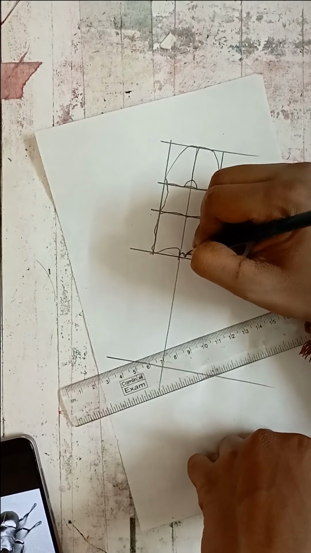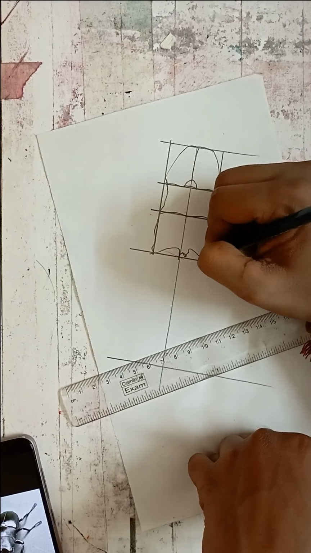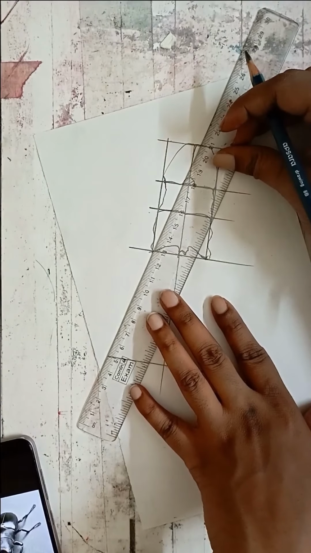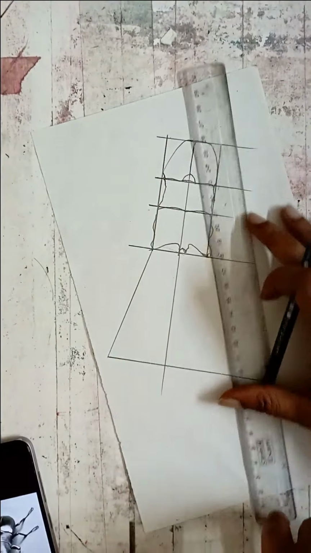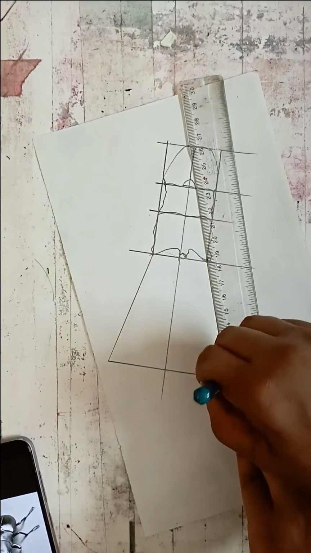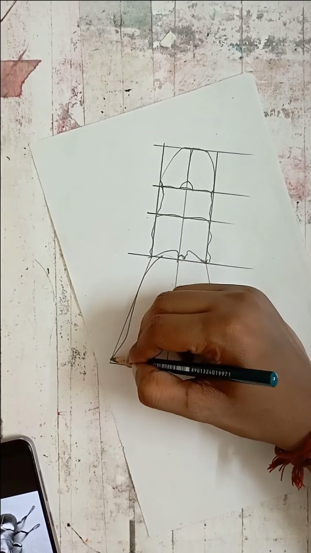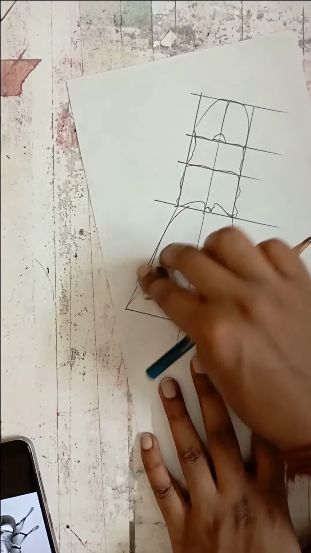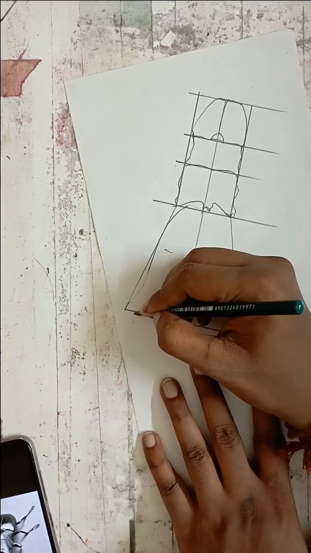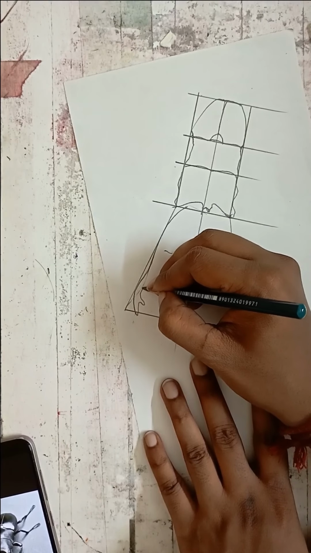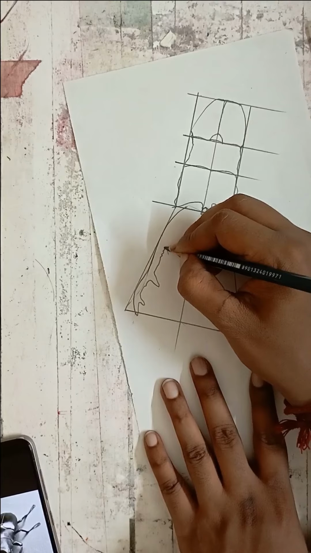I have drawn things in a little bit larger scale so that you can see everything properly. The legs and the tentacles portion might be a little bit thinner, but I have done it in a thicker way so that you can see properly. The basic structure is very easy.